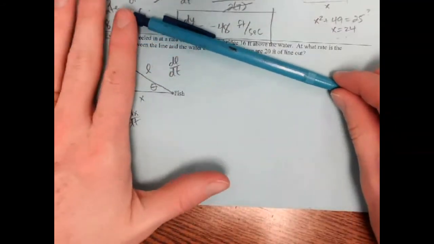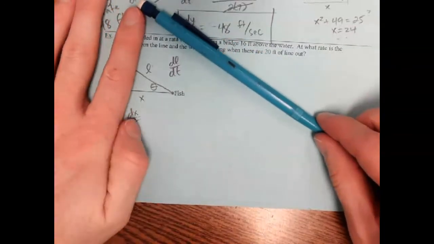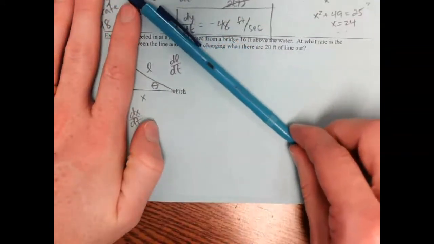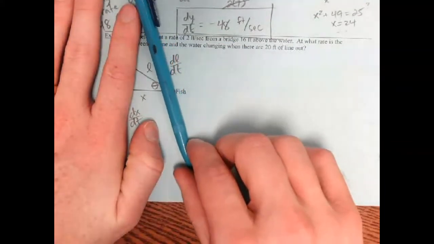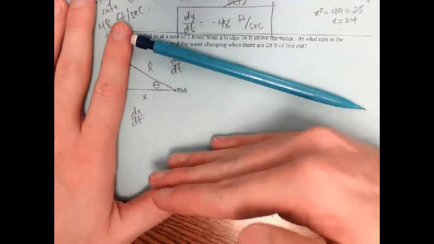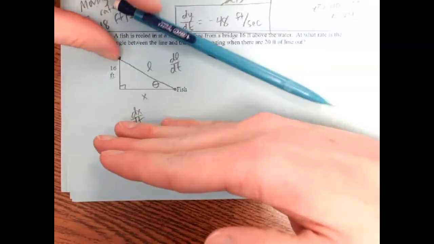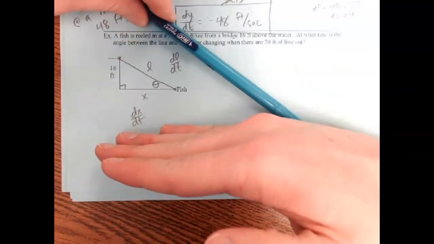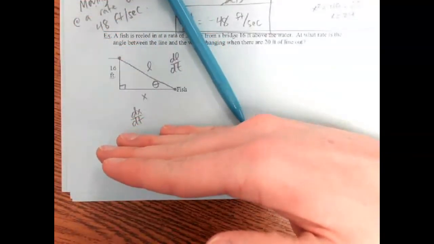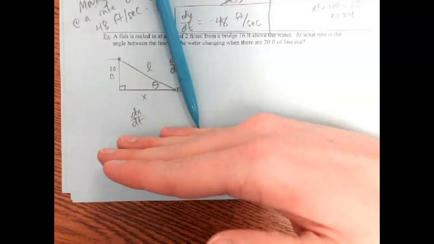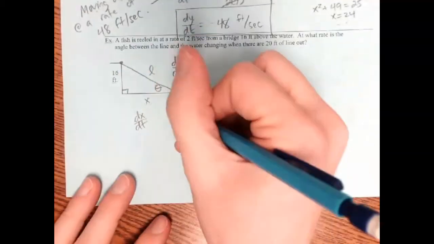And then as you reel in the fish, think about it. This point on the top left is fixed. So as you reel in this fish, that angle is going to change. Or I guess it would be the angle down here. As you reel in the fish, think about the angle. That angle should be getting bigger. But for certain, the angle is going to change.